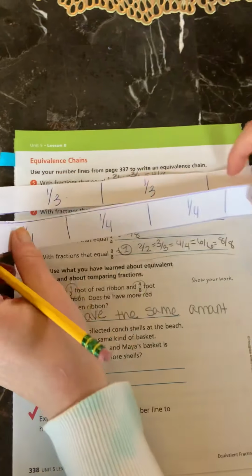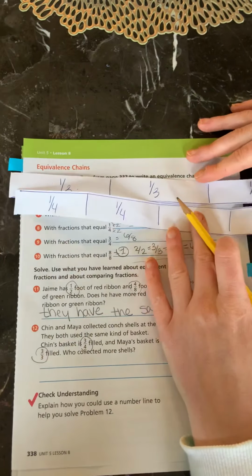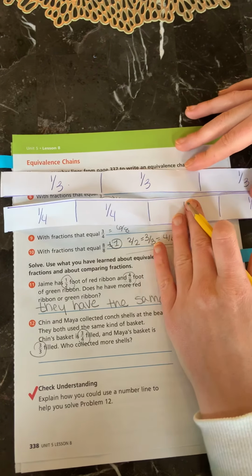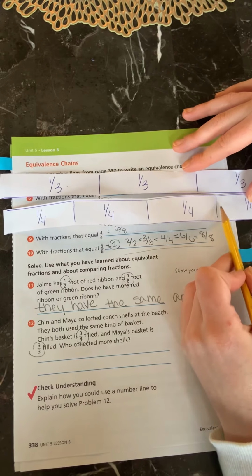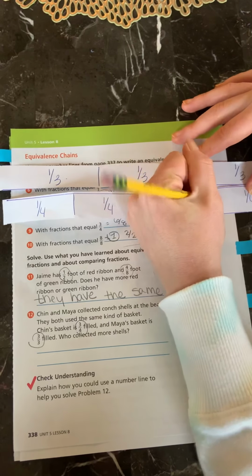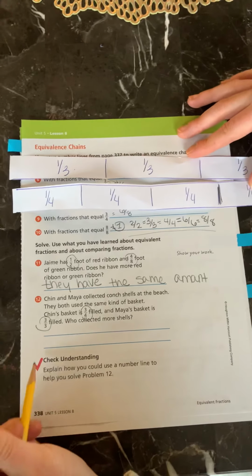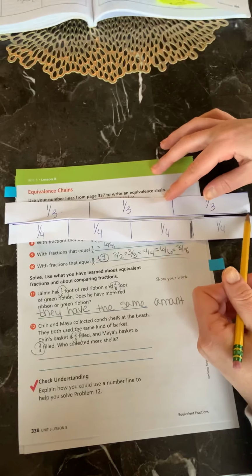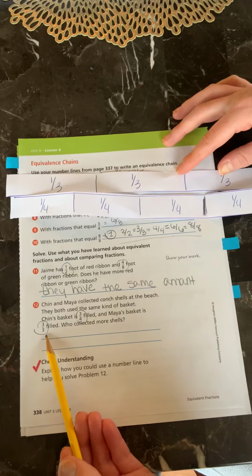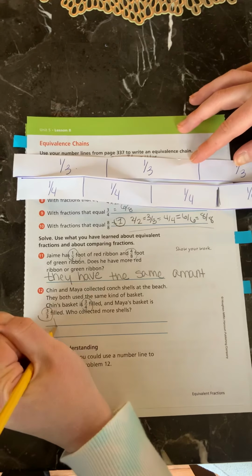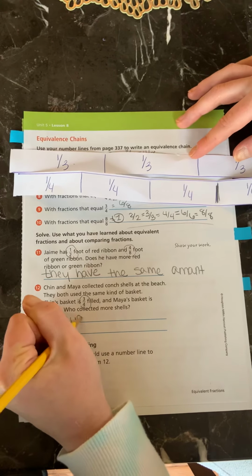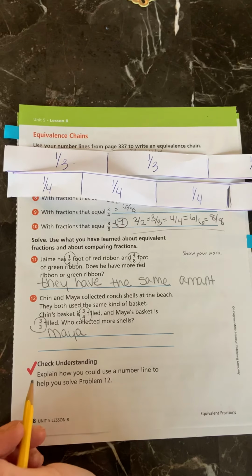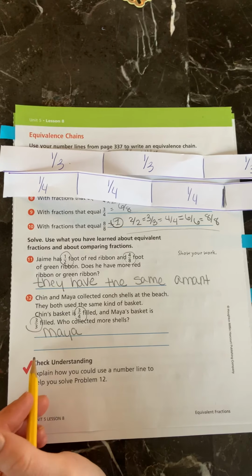Oops, it's upside down. All right, so it says Chin has 3/4 filled. All right, so 1, 2, 3. So that line's gonna stop here. All right, make that bold so I can see it. And then Maya's basket's 3/3 filled. Well, she's got her whole basket filled. So right there, that tells me who collected more shells. Maya. She's got way more. All right, and then how could you use a number line to help you solve problem number 12?